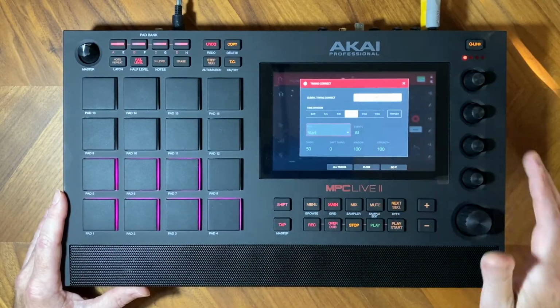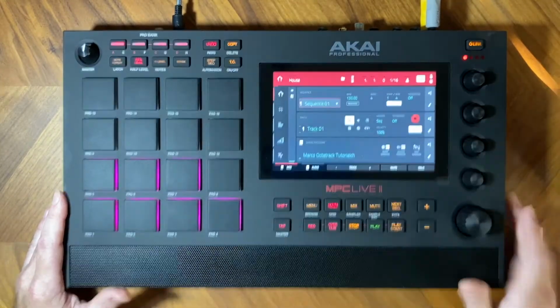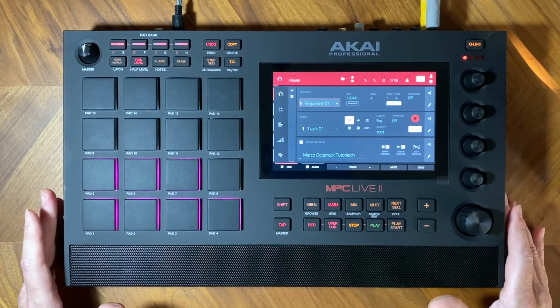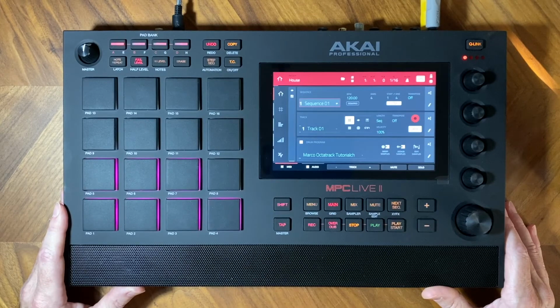I have it on 1/16, and it's turned on. It's going to keep me on beat. So those were the preliminary things that we did on the Octatrack before recording.